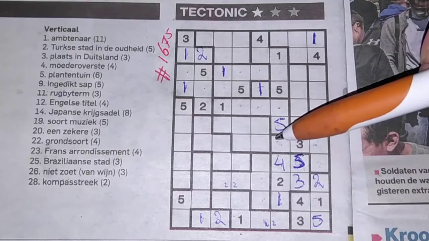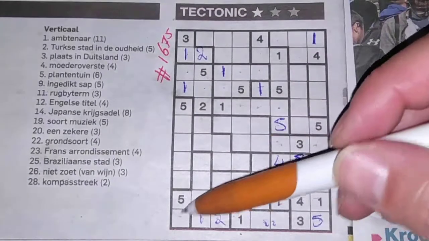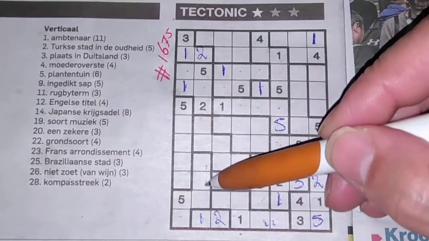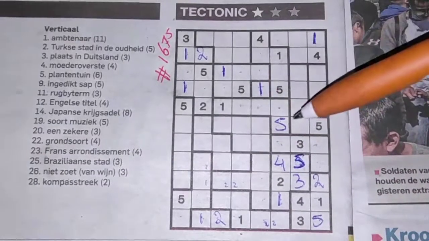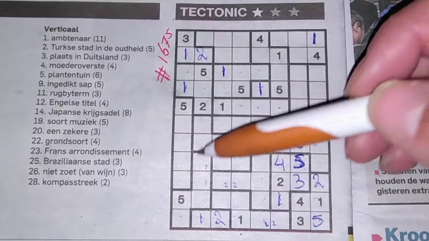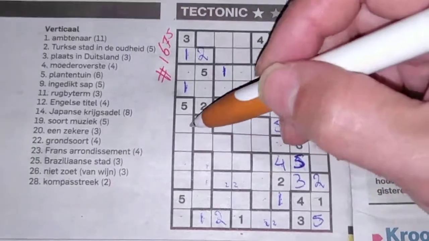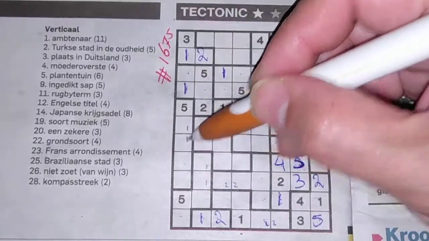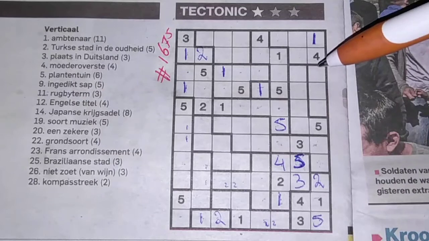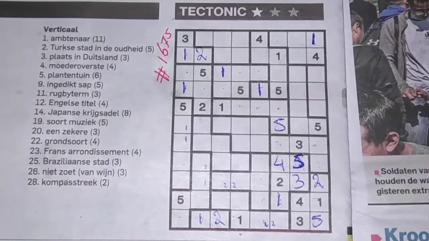Then these 2 boxes cannot be a 1, so the 1 could be here or could be there. That means those 2 boxes cannot be a 1. The 1 should be here or there. Let me check something.